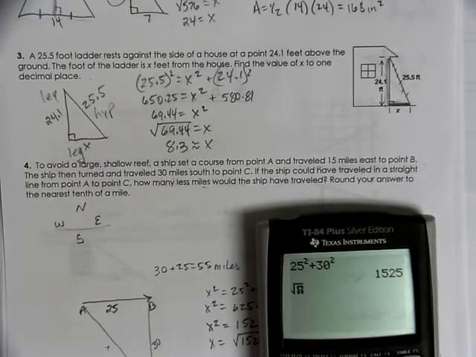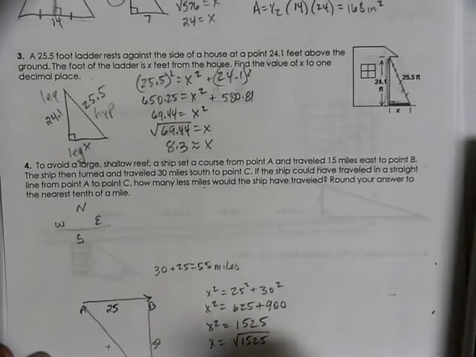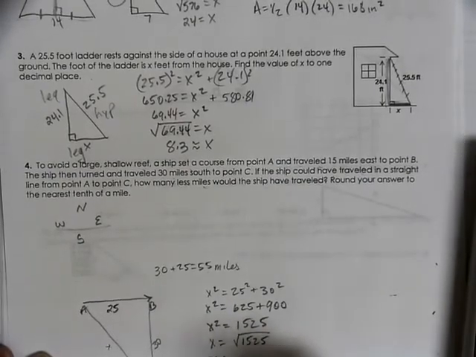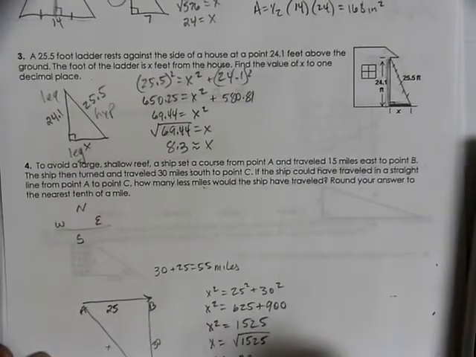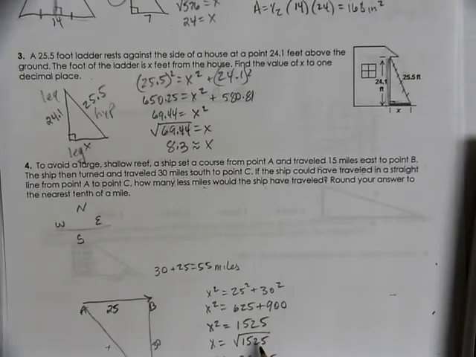Okay, we take the square root of that answer. We get 39.05. We could have simplified that down a little bit, but still wouldn't have gotten it completely.